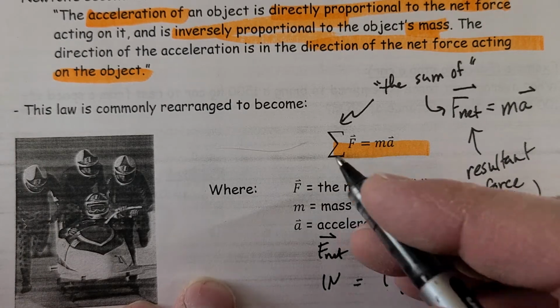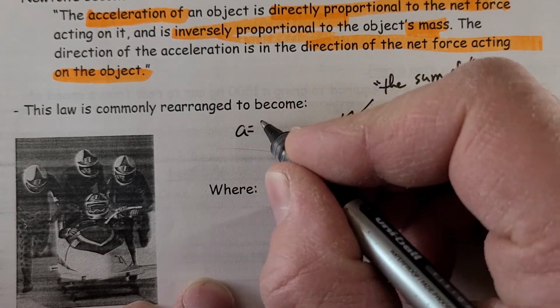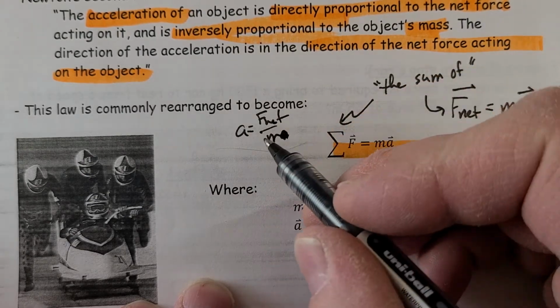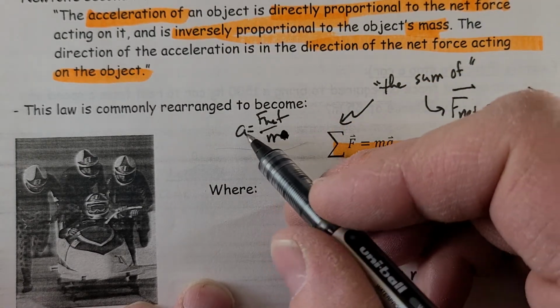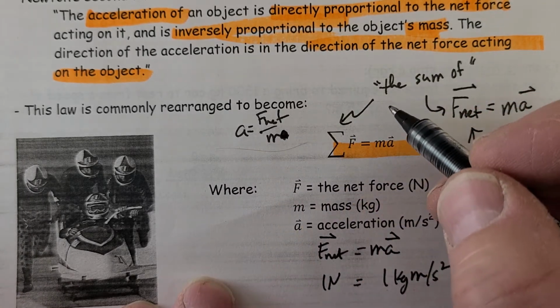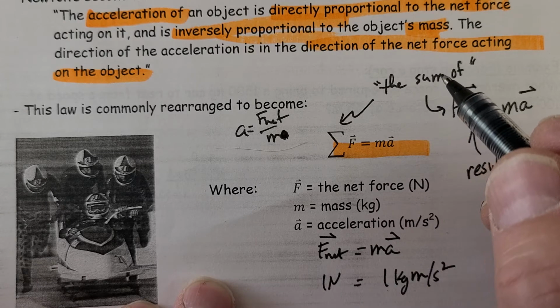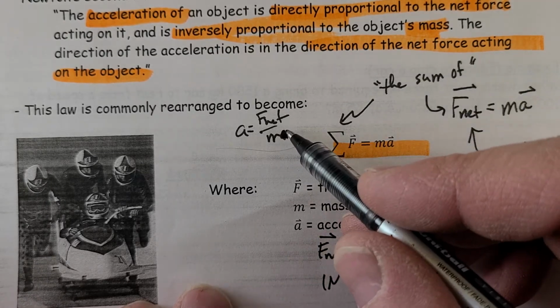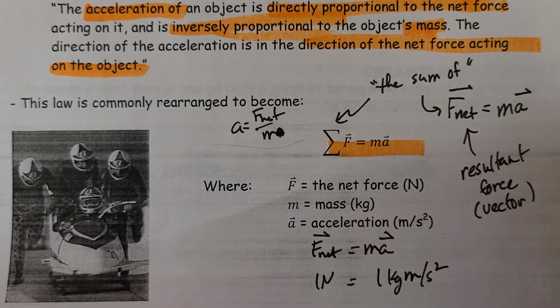So if we solve it for a, that becomes very similar to what you found out in the lab that you did. The larger the force, the larger the acceleration, and if I have a large mass moving, it has less acceleration. All right? So the force applied versus mass: the larger the mass is, the more force has to be applied to get the same acceleration.